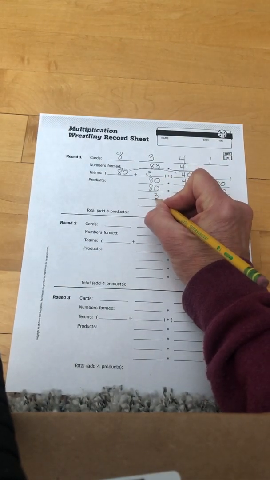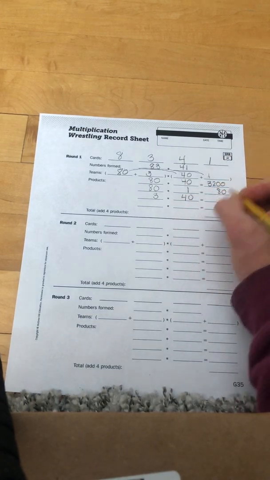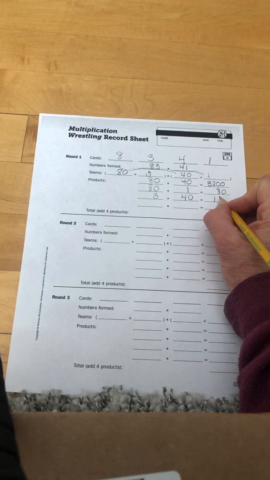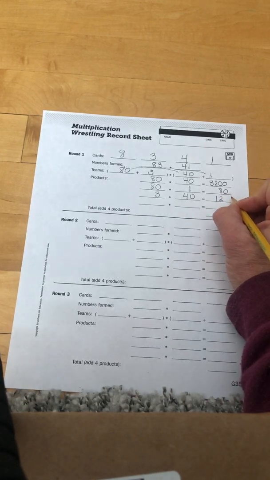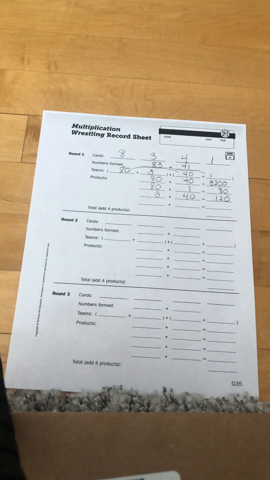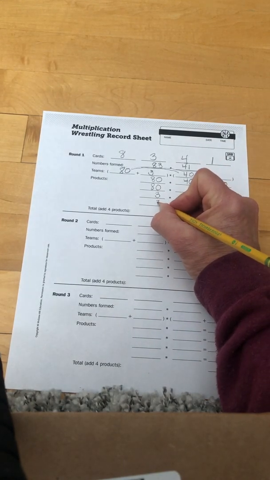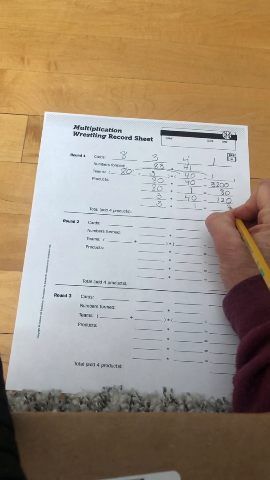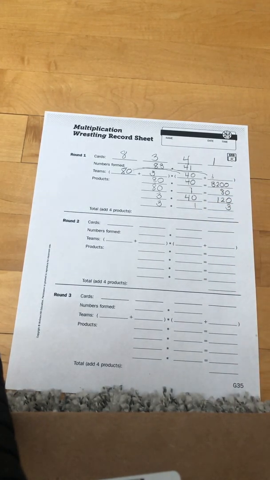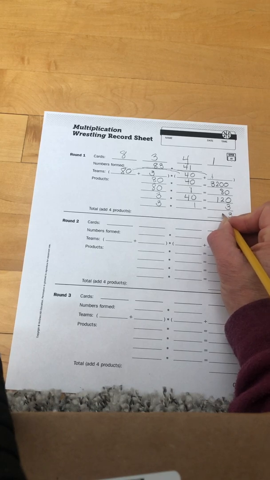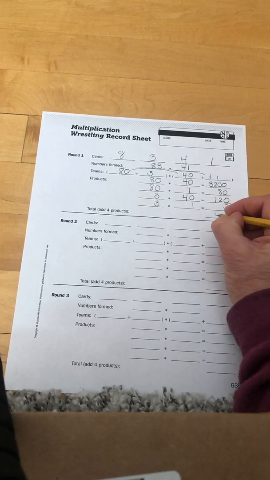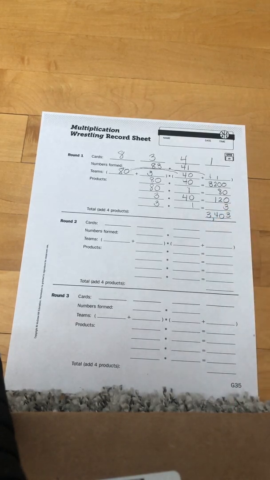And then the 3 has to be multiplied, or wrestled, by the 40 and the 1. So I will take 3 times 40, which is 120. Make sure I line up my 1 in the hundreds place, 2 in the tens, and 0 in the ones. And lastly, the 3 is going to be multiplied by the 1. So 3 times 1 is 3. If you carefully have lined up each of your place values, you will be able to add all of those numbers up. And I would get an answer of 3,403.